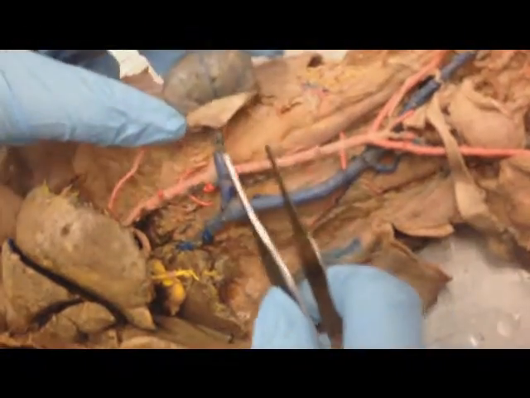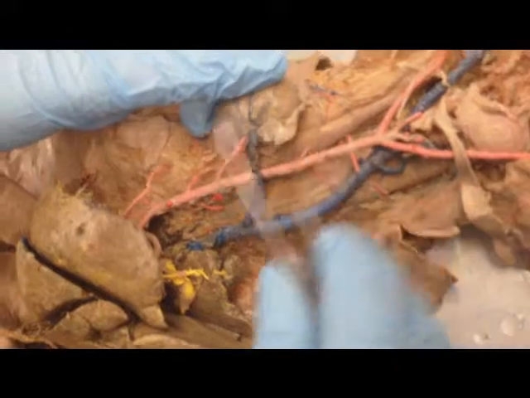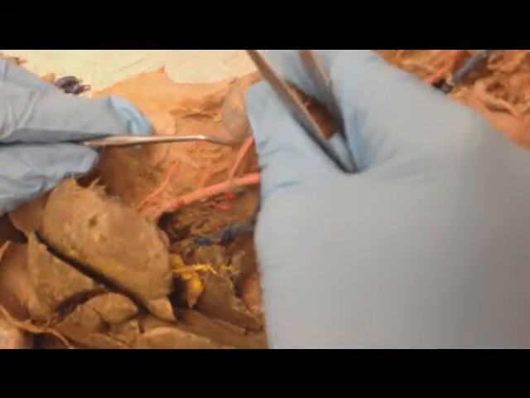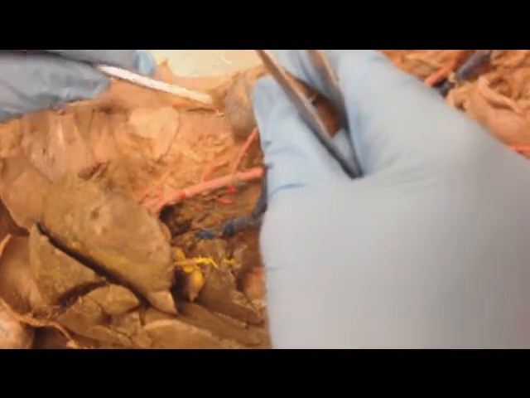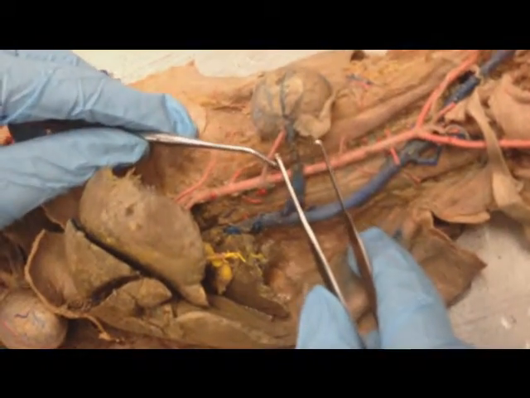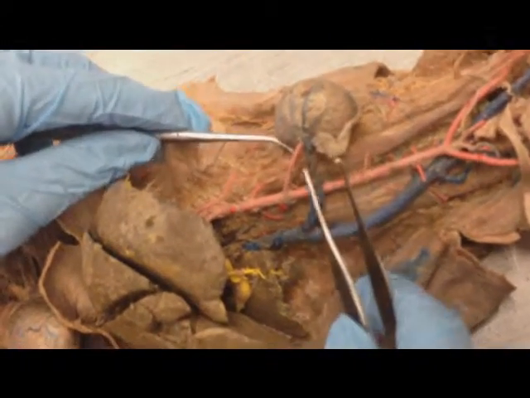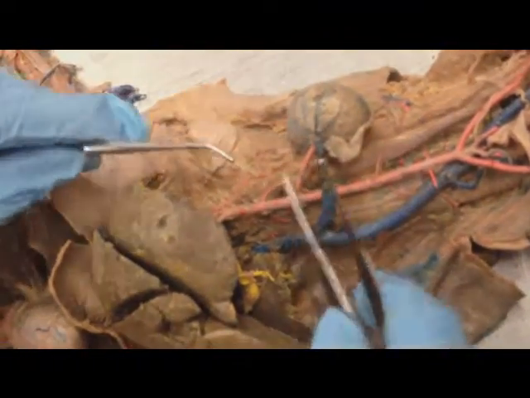Further up, we have your kidneys. So these are going to be the renal arteries. The kidneys sometimes will have a gland on top of them in some of the cats. There's also an artery that attaches to it, and it's called the adrenal artery or the suprarenal artery.